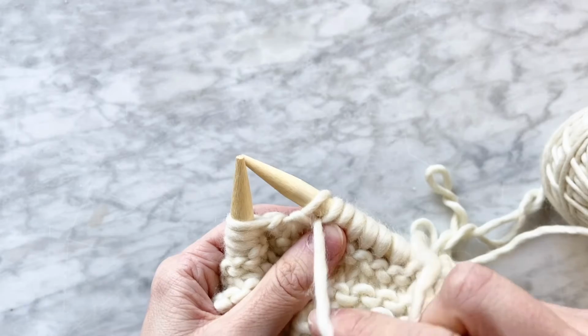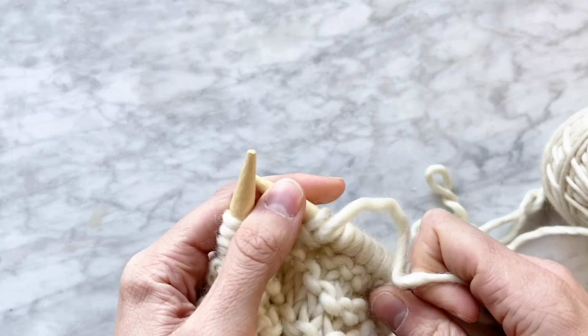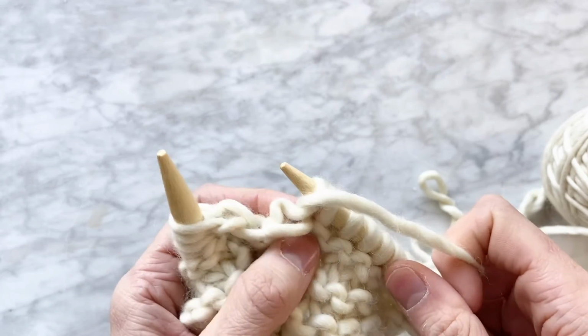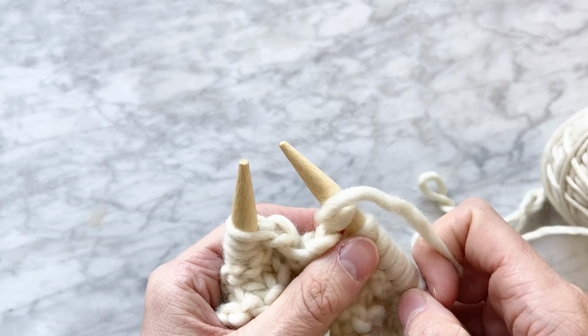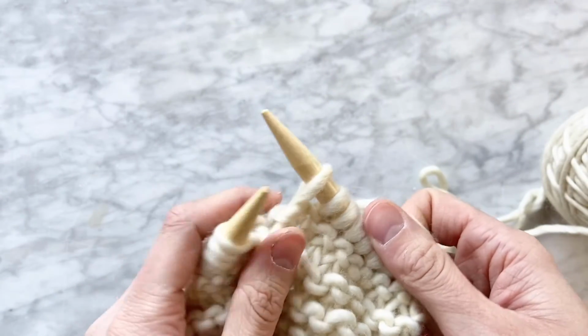Now we have reached the mistake, and something clearly is off because the working yarn is in front of the right needle when it should be behind. So I'm going to try and just bring this top stitch on the right needle off the top to see what happens. Now I can bring the working yarn back behind the right needle where it should be.